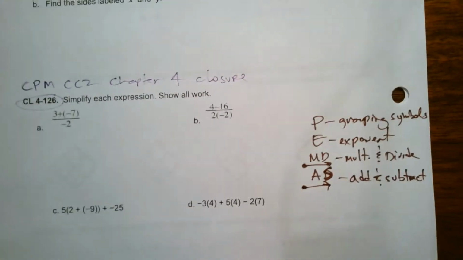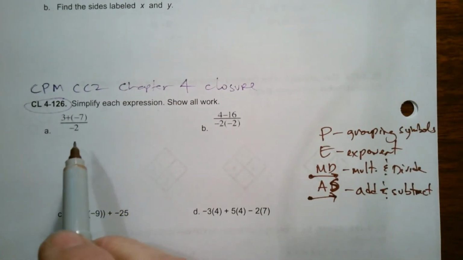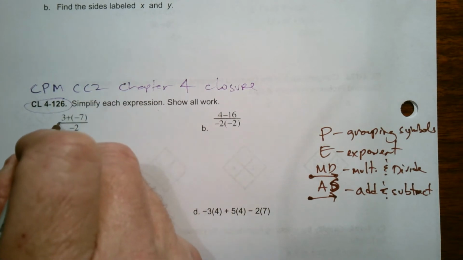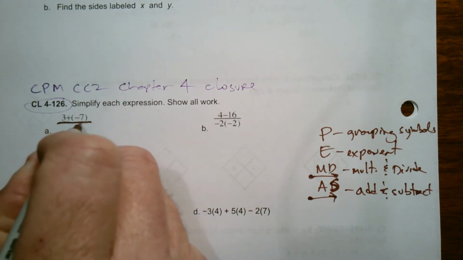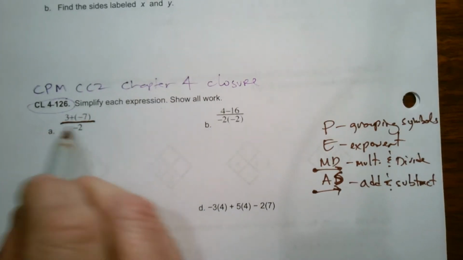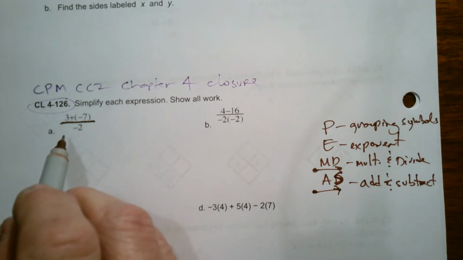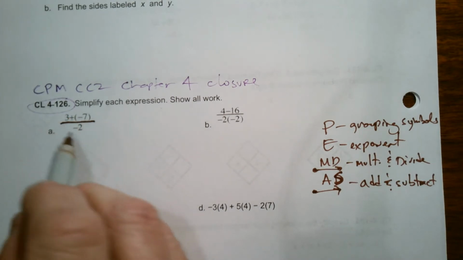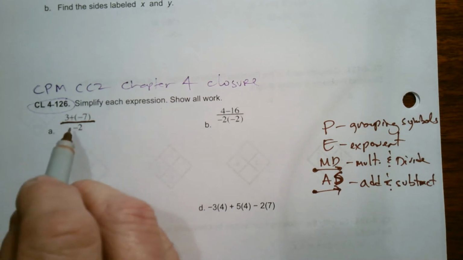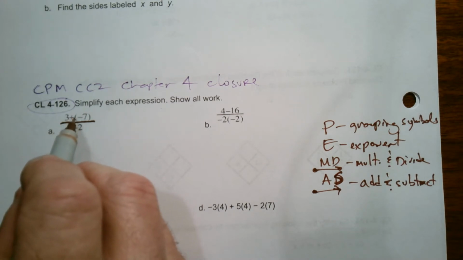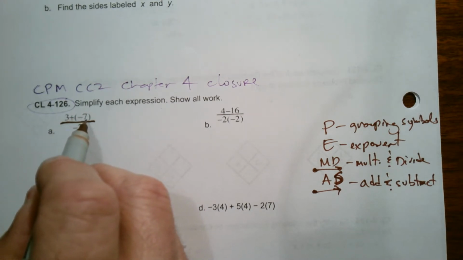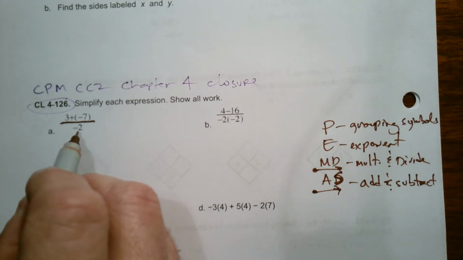If we look at this problem here, first of all, I've got this big division bar. This is a fraction bar, which also means division. So if I were to rewrite this, I'm saying 3 plus -7, all divided by -2.